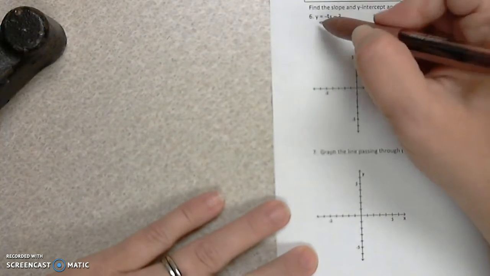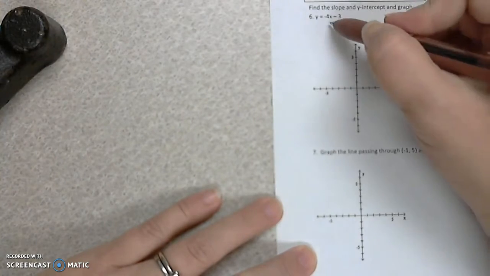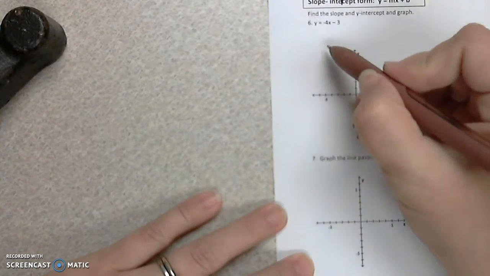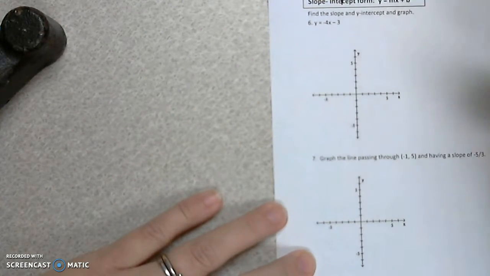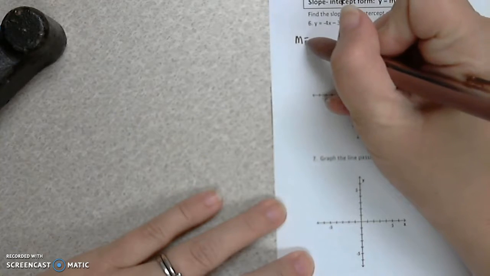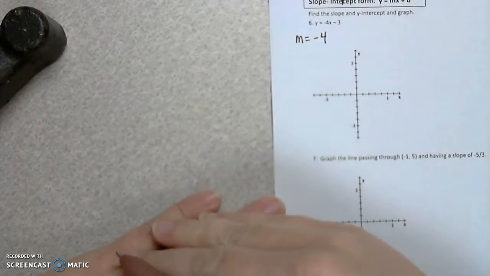Alright, so when I look at this equation, it says y equals -4x minus 3. So because it is already written in slope-intercept form, from this equation, I can know the slope and the y-intercept of my graph. Slope would be the number that's in front of the x, and that happens to be a -4.